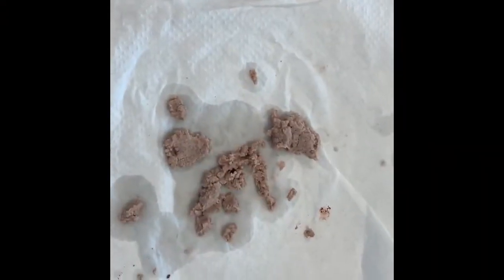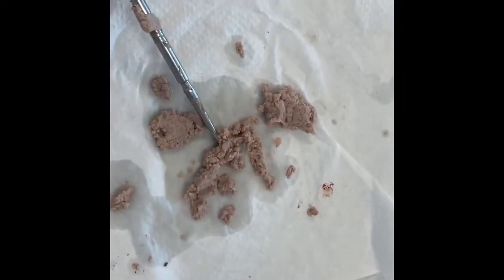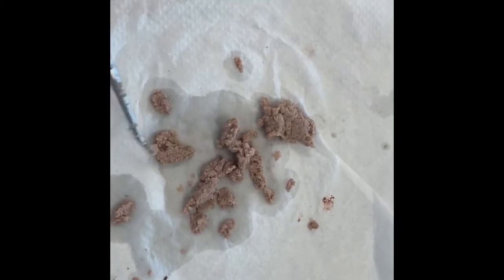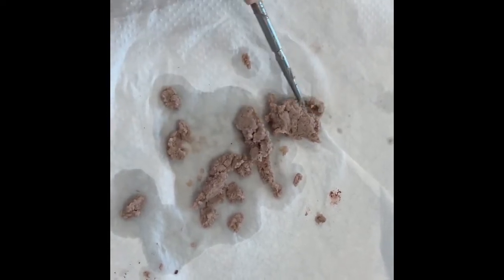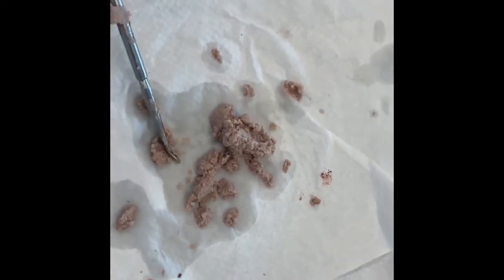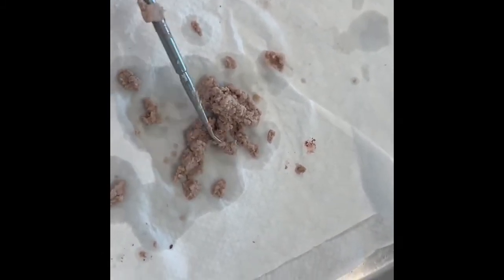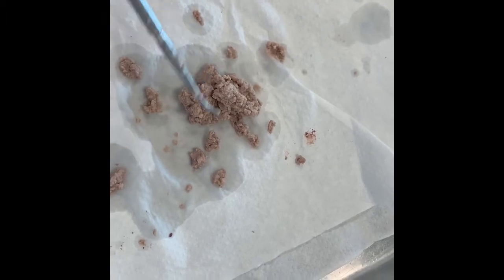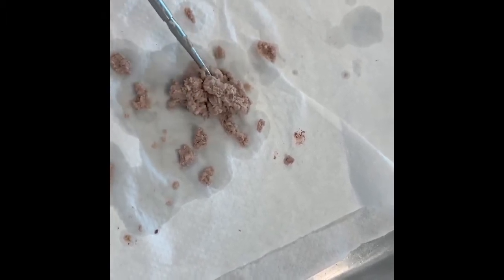Okay, so here we have the contents of the stomach. Not terribly exciting. Again, this is just dry cat food. And this is actually what chyme looks like. Okay, it's this kind of mashed up, ground up stuff. Not in a liquid state, but pretty soft and malleable.